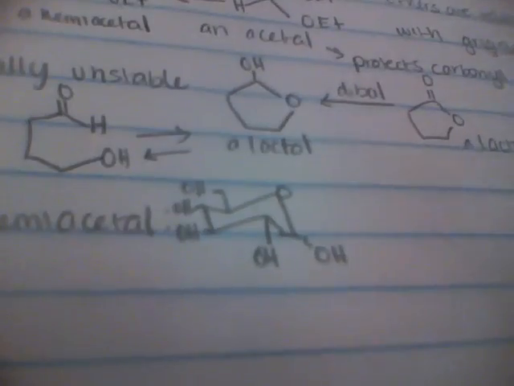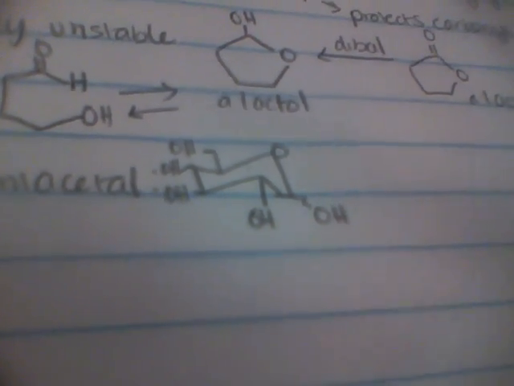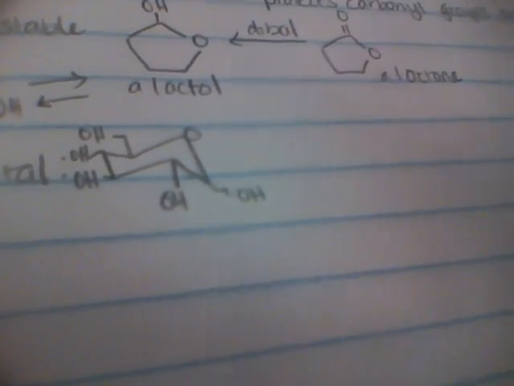Now you can see that this is a cyclic compound with oxygen in the ring. This carbon is attached to that oxygen, it's also attached to an OH. So it's exactly the same as this, so it is a lactol. And of course it is in equilibrium with the open form. In other words, this bond comes here and this comes out. And I've used a notation that you haven't seen before. I've got this squiggly line.